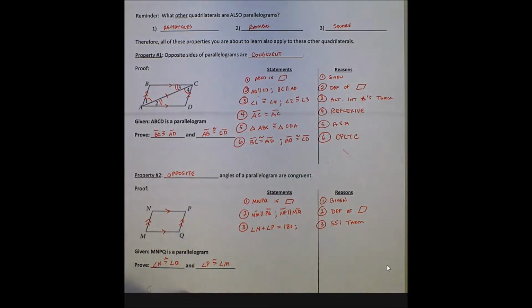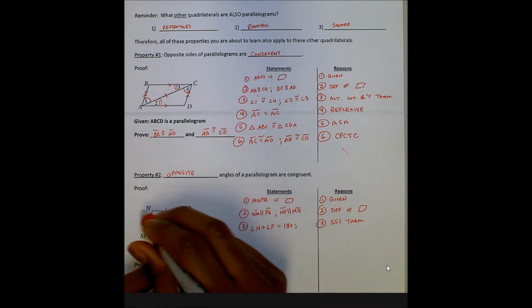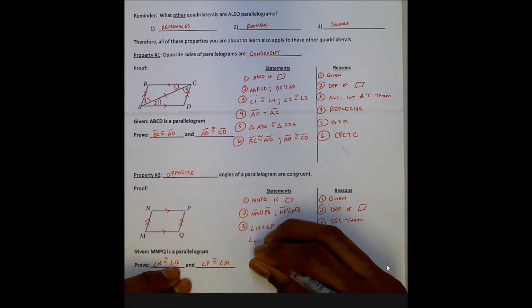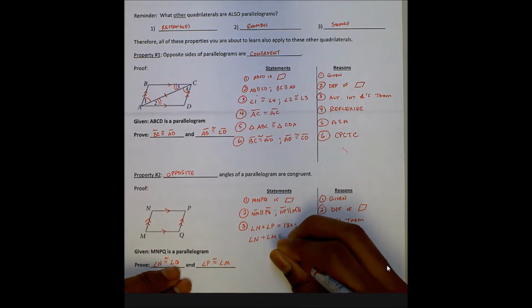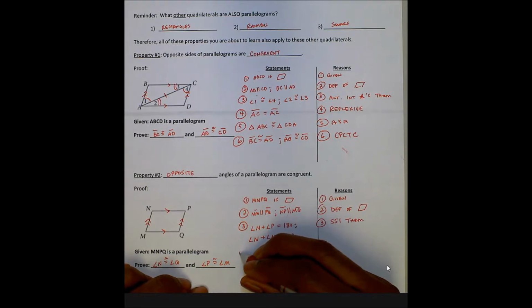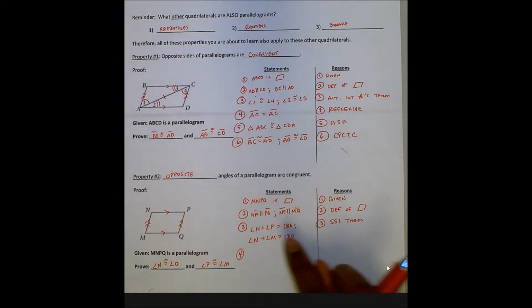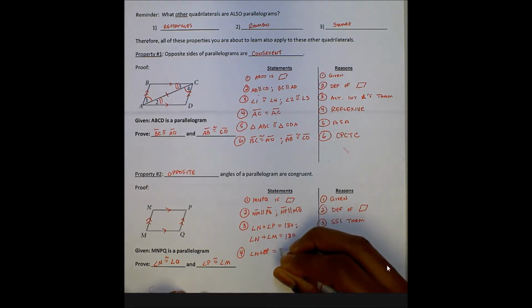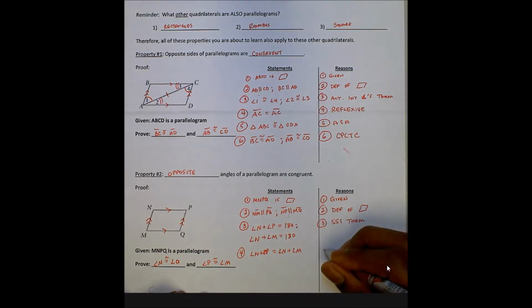Okay, and the same way I can say that NP is parallel to MQ and NM is the transversal, right? So I could also say that angle N plus angle M equals 180 degrees, correct? I'm going to keep that in the same note. Okay, so really, in this next step, I said angle N plus angle P is 180, and angle N plus angle M is 180. Well, that means that angle N plus angle P equals angle N plus angle M. Right? Just substitution.